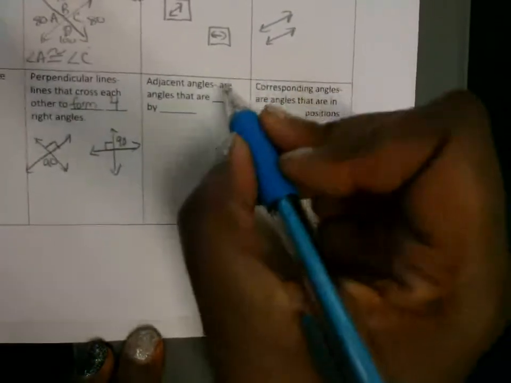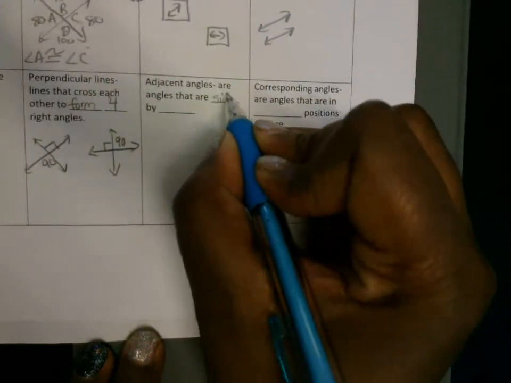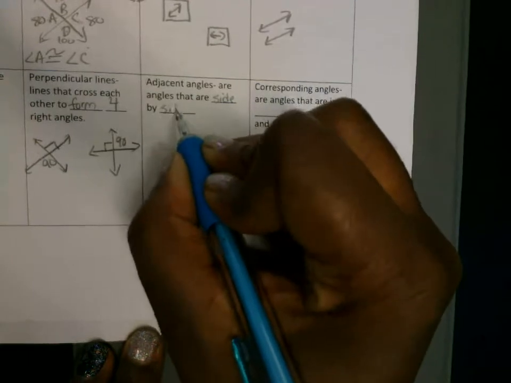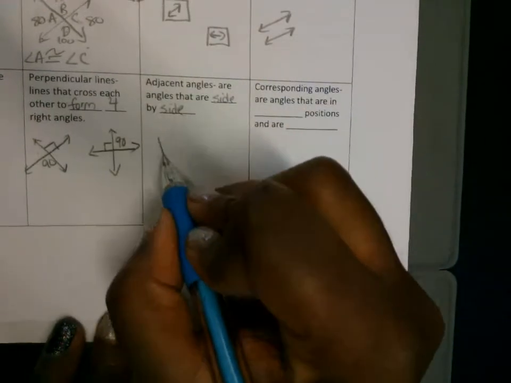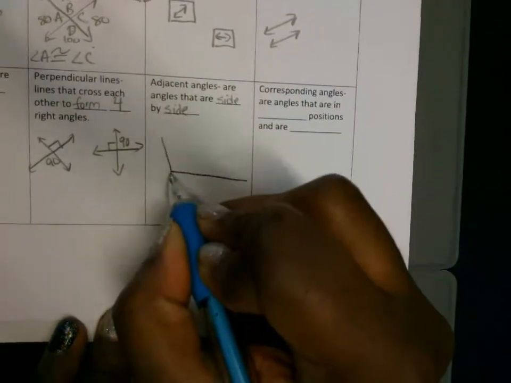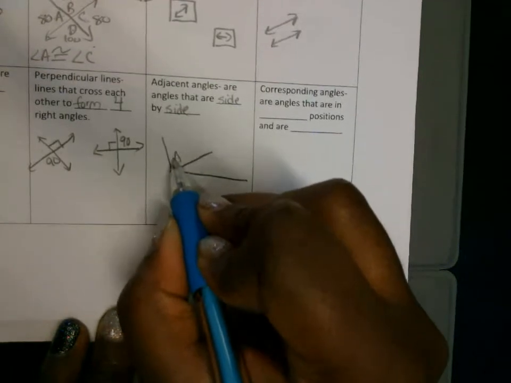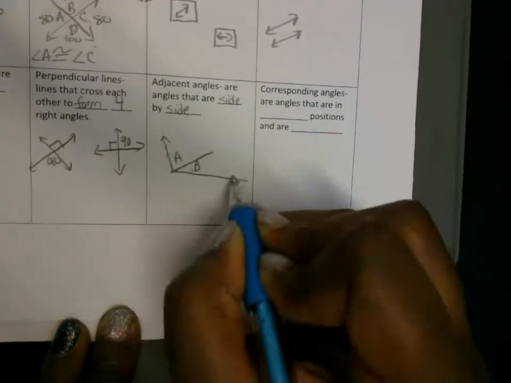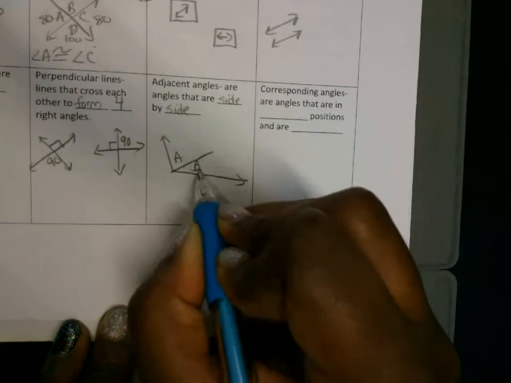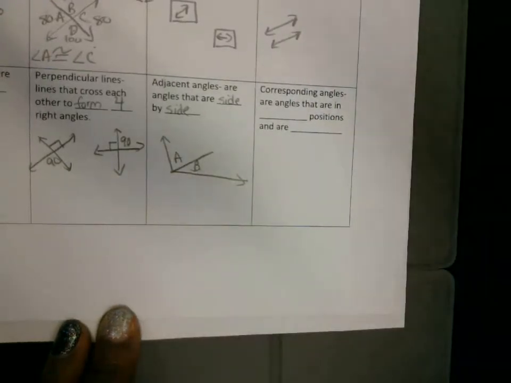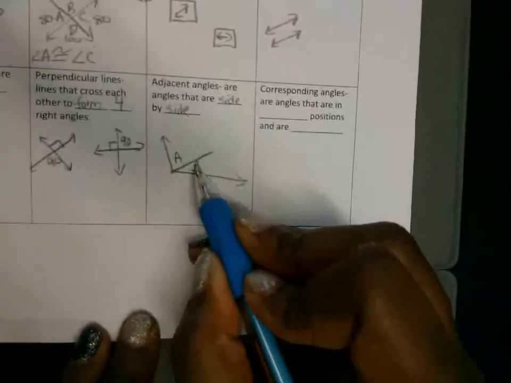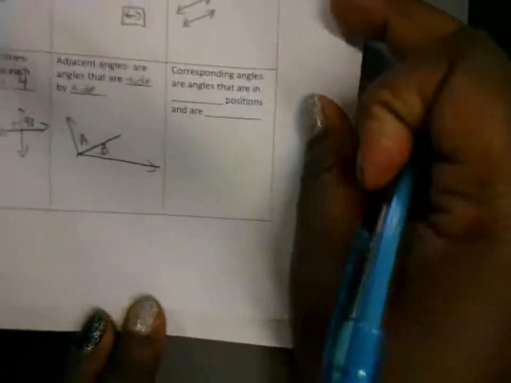Adjacent angles are angles that are side by side. They're right beside each other, like these two angles right here, A and B. They are adjacent. My room is adjacent to Mr. Havisat's room. We share the same wall. See how A and B share the same wall? They are adjacent. They're side by side.